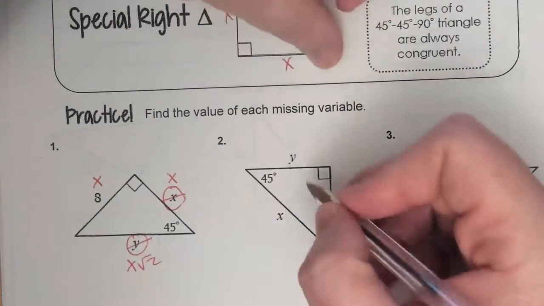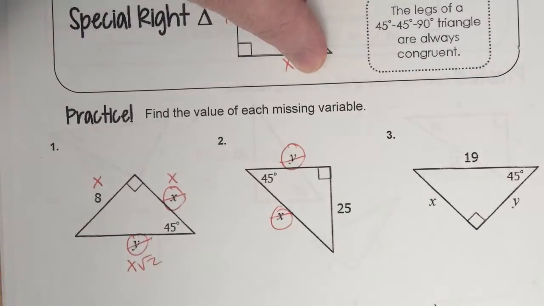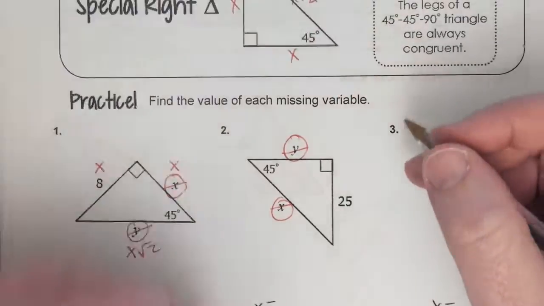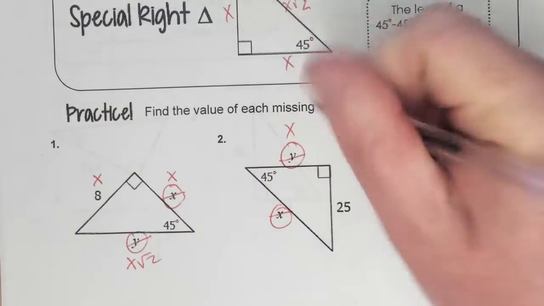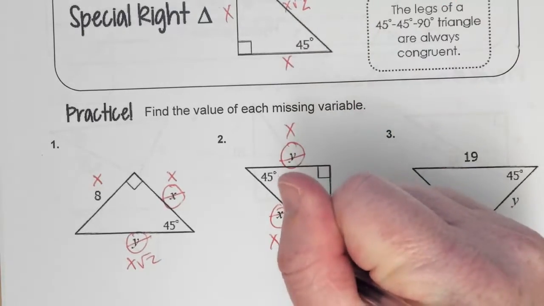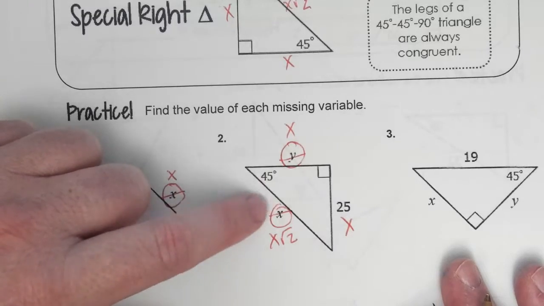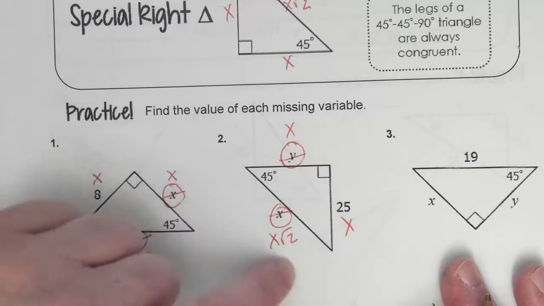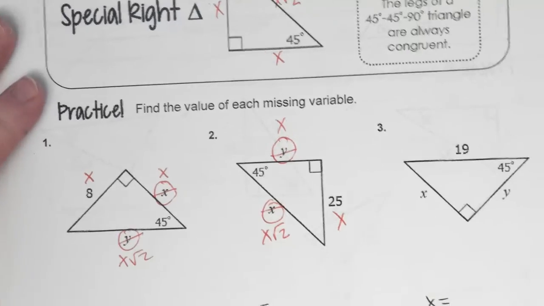Number 2. All right, so step 1, ignore your variables. Step number 2, label. So I put my finger on the 90 degrees. This would be x. This would be x. And the leftover side is x radical 2. Please notice that this side was a black X, but we also labeled it as X radical 2. That's why we ignored in the beginning. Our red X and our black X may not be the same.